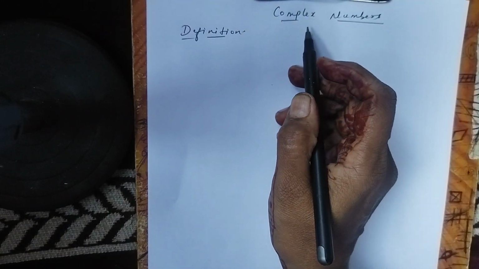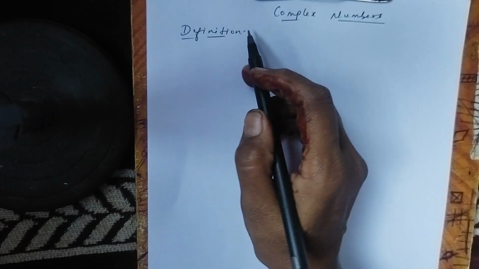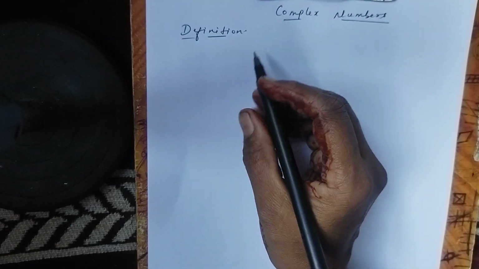Today we will learn about complex numbers. I'll write the definition for complex number first.